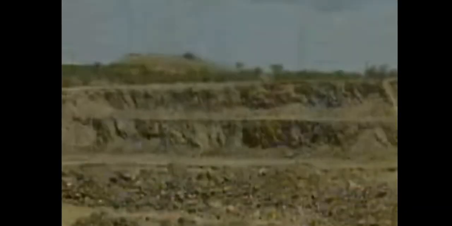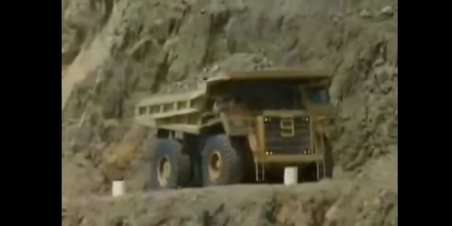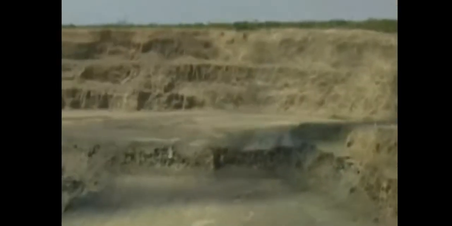Once the mining begins, Earth moving on a termite scale seems completely insignificant. 85 tons of rock are blasted, crushed, and processed to produce a single handful of gems. At the Finch mine in South Africa, miners have been digging for 30 years. This hole is 2,500 feet wide and 1,200 feet deep.